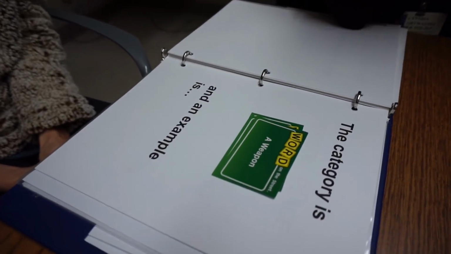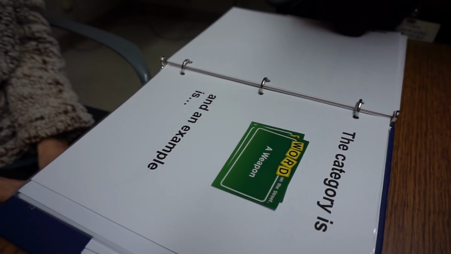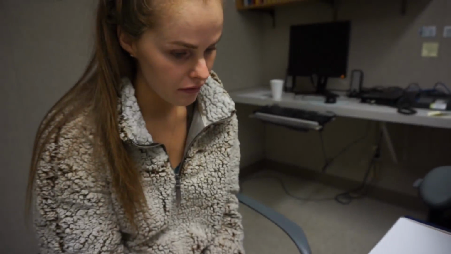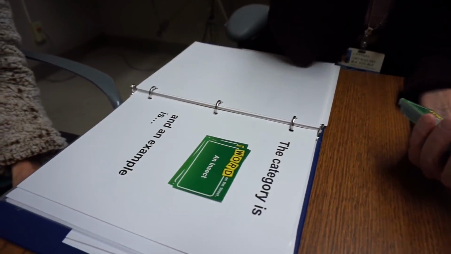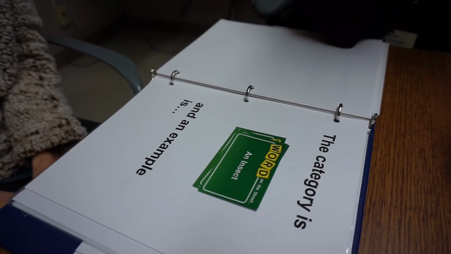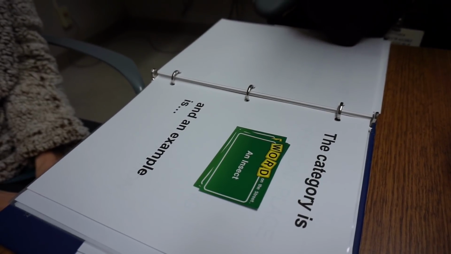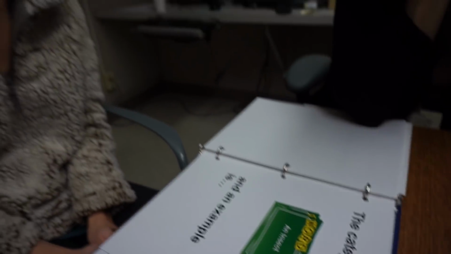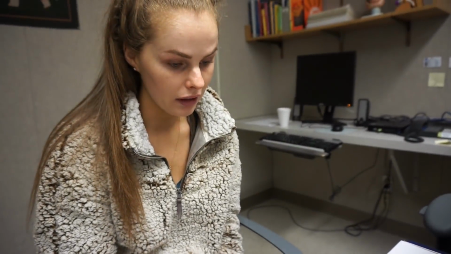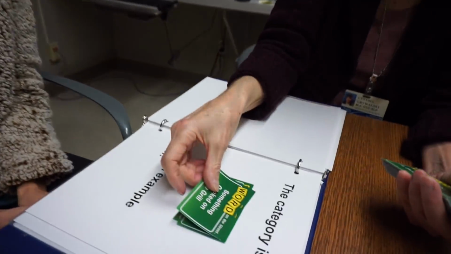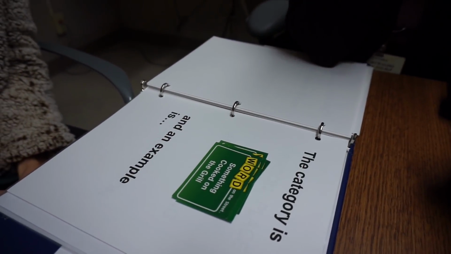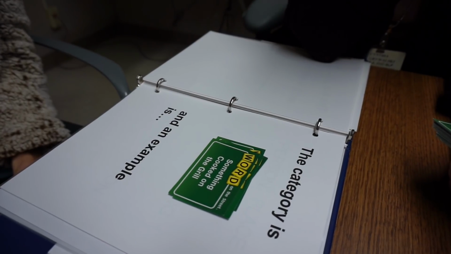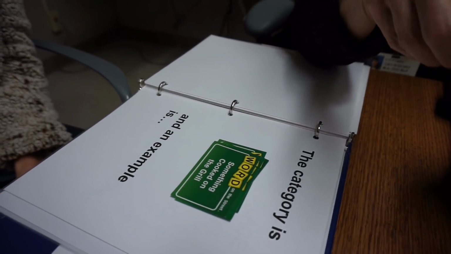The category is a weapon, and an example is a knife. The category is an insect, and an example is a fly. The category is something cooked on the grill, and an example is kebab. Shish kebab. Very good.